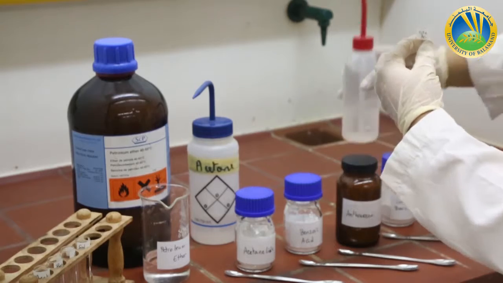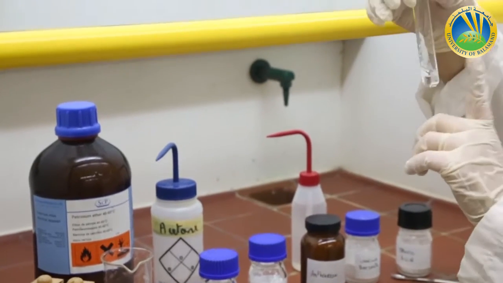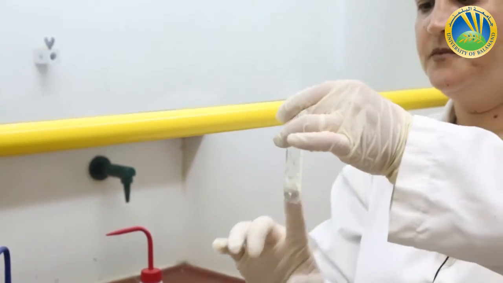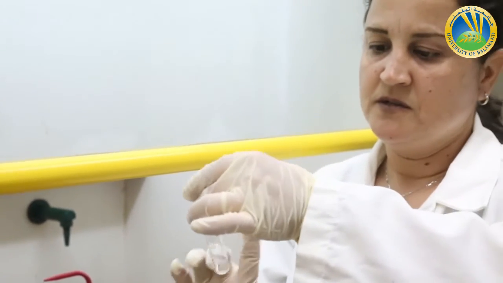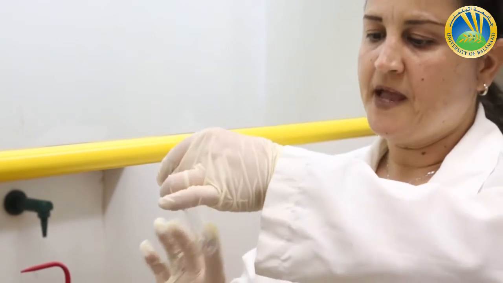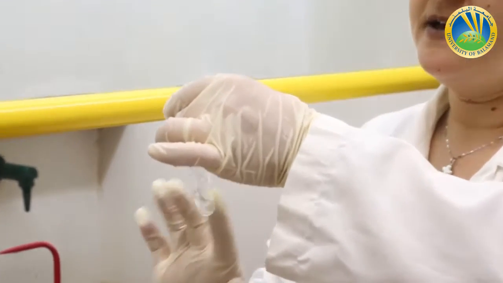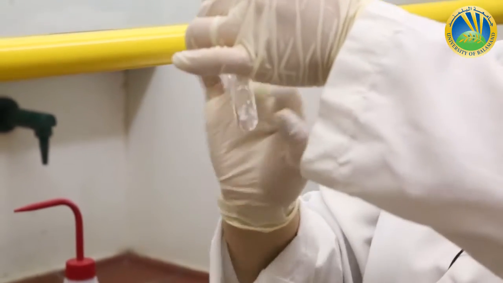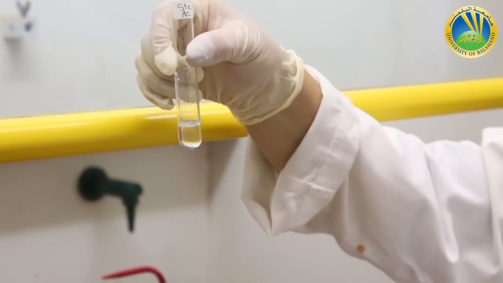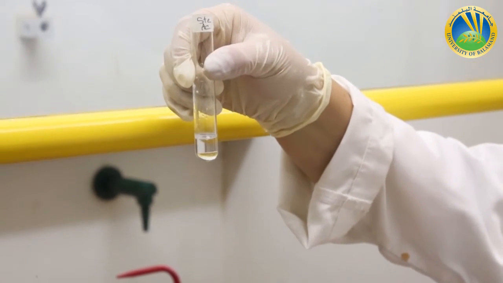So first I have to test the solubility at cold. What should I do? I just have to shake well my test tube like this. I can see clearly that this stearic acid is not soluble inside water at room temperature because I still have too many crystals at the top of my liquid.